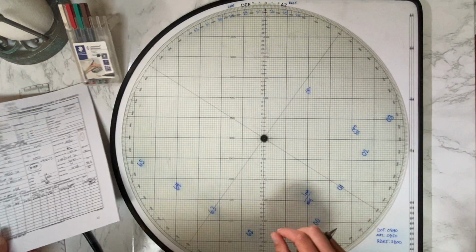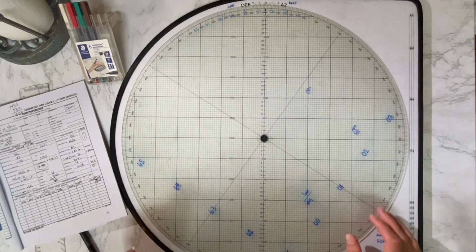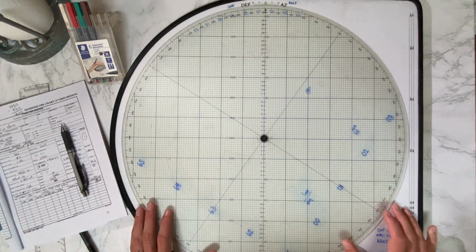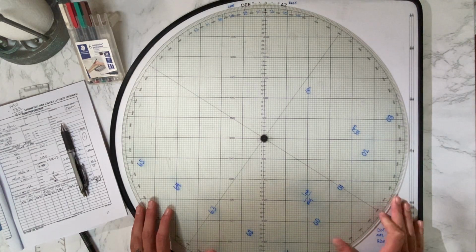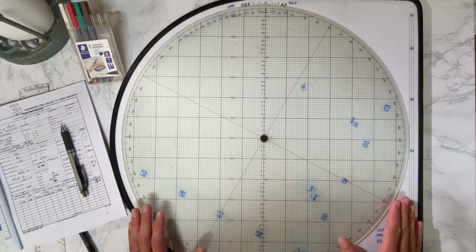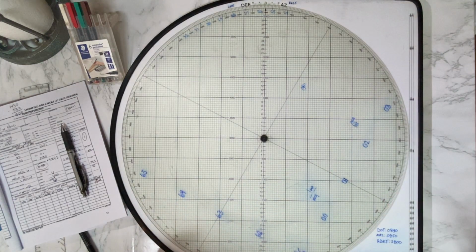Just because we like to practice good habits. Although he did say fire for effect, he could give us a repeat. So we're going to re-index our OT direction of 1100 and stand by.